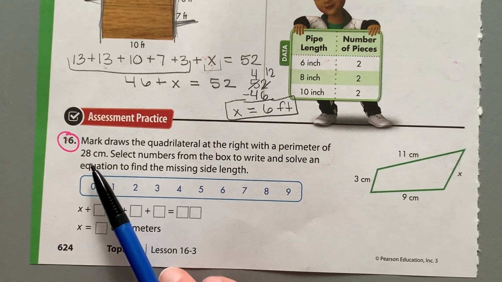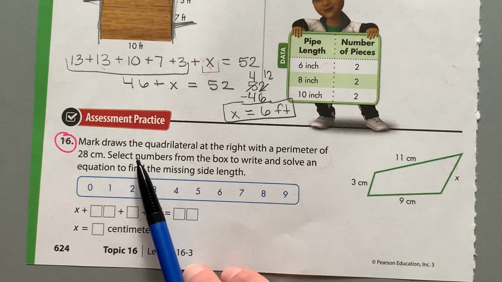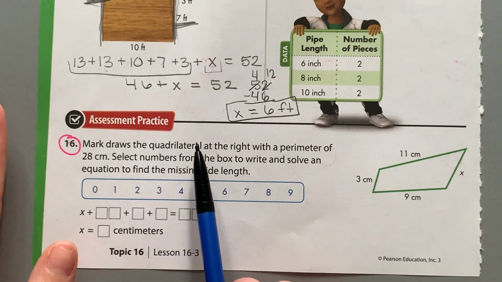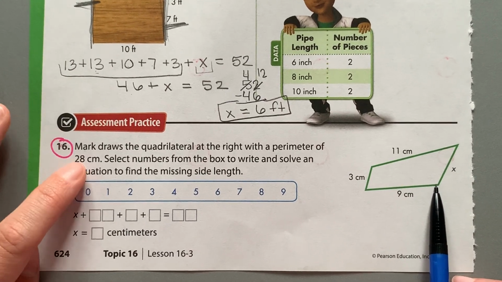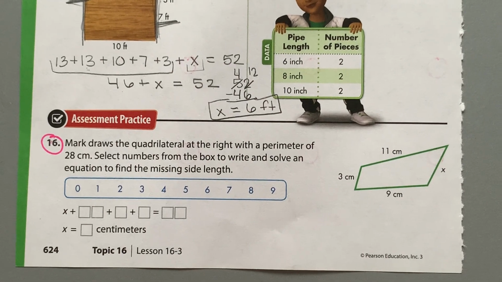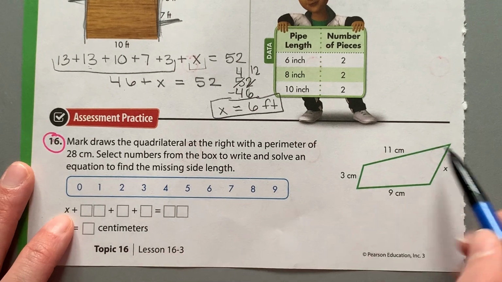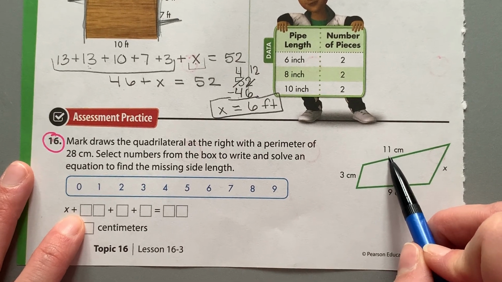Here we go. Mark draws the quadrilateral, four-sided shape at the right here, with a perimeter of 28 centimeters. Select the numbers from the box and write to solve the equation. So let's do this. So x right here plus a 2-digit number from here.